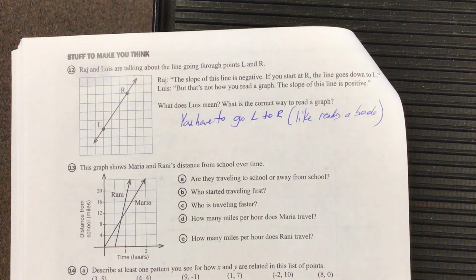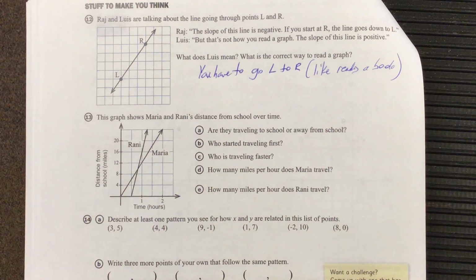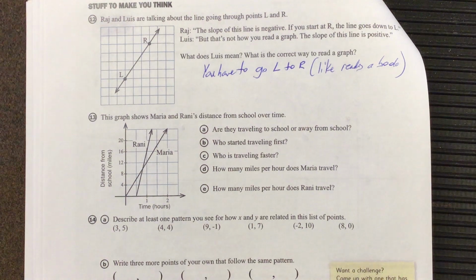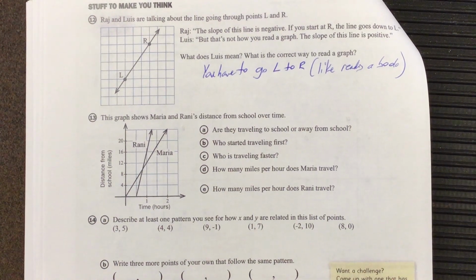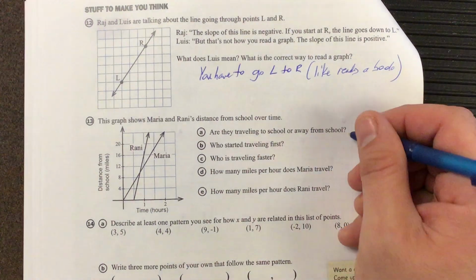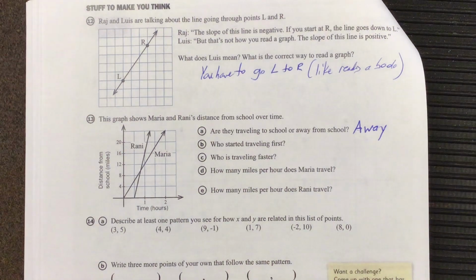Question 13. This graph shows Maria and Ranny's distance to school over time. So how long it took them to get a certain distance from the school. Are they traveling to school or away from school? Looking at the graphs, as the time goes from left to right, are you getting closer to the school or further away? Further away. Are you sure about that? Yeah. Look at the arrows on it. Yes, I know, I see the arrows.